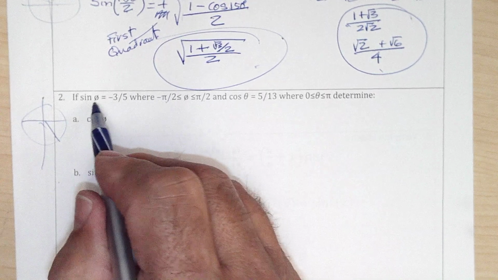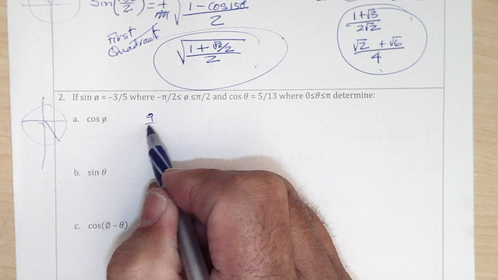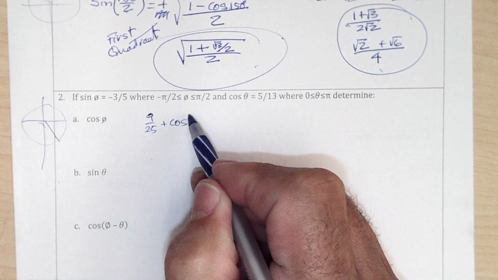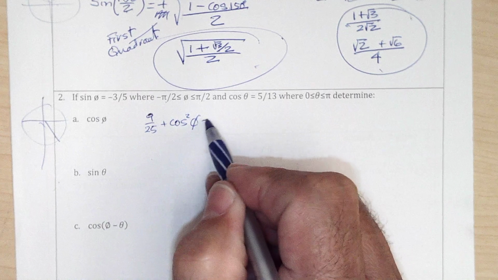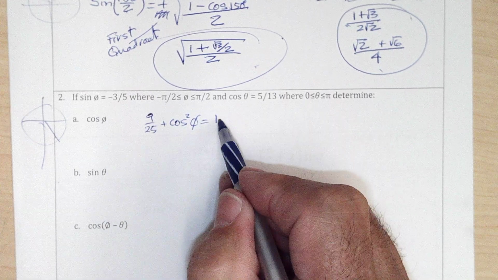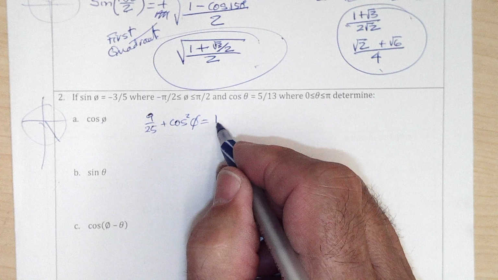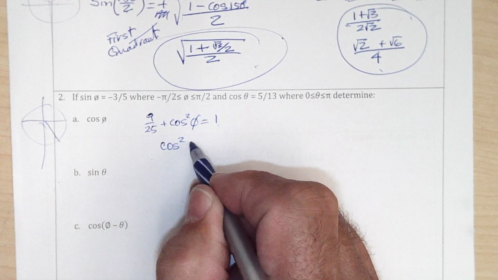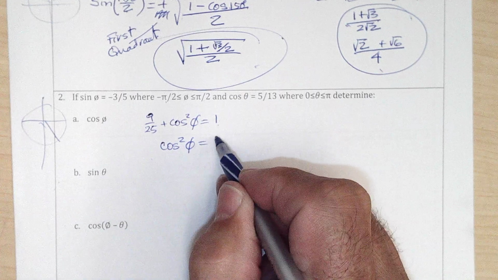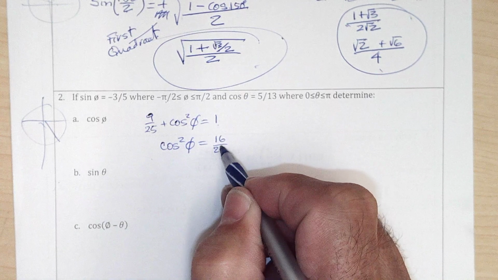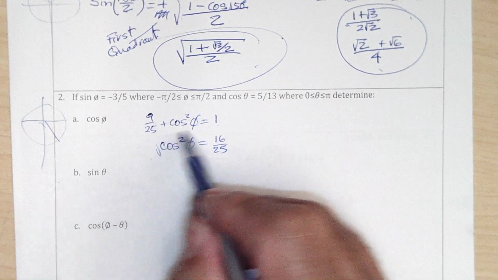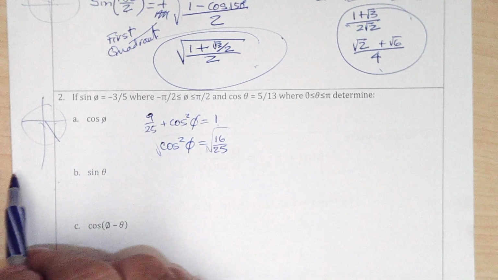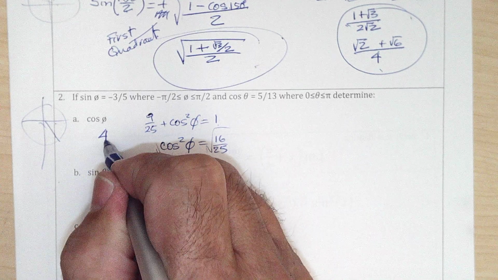So when we do sine squared plus cosine squared equals 1, and subtract that from 1, we get 16/25, and do the square root, and we have to decide whether it's plus or minus. We're going to choose the plus value, and that's 4/5.